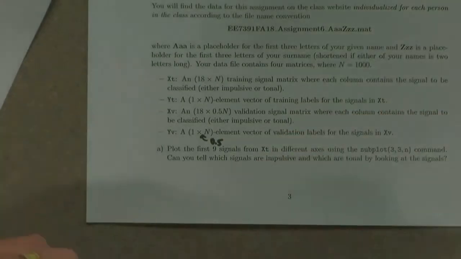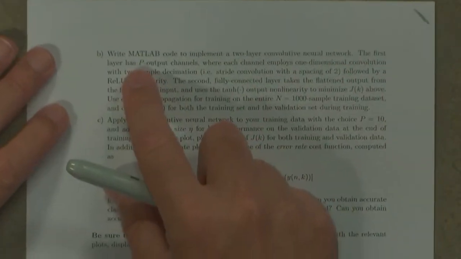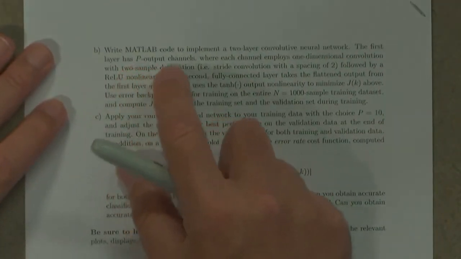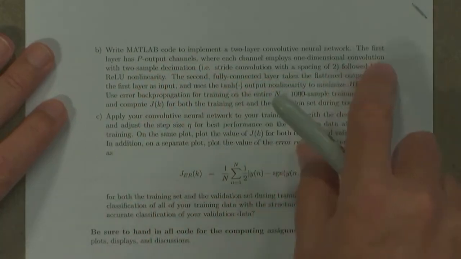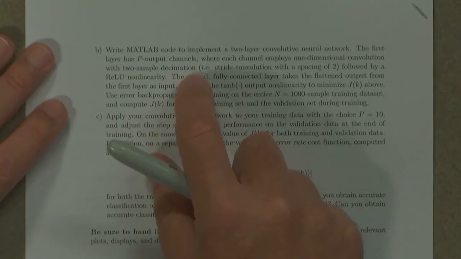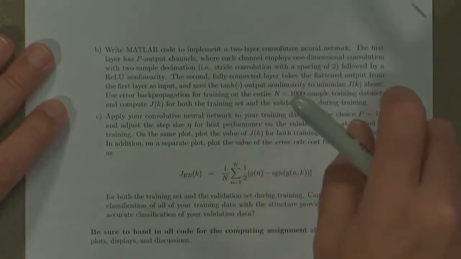And so you're asked to plot this and then implement a 2-layer convolutive neural network. And the thing is, it's going to have P output channels. We're going to talk about output channels today, where each channel employs one-dimensional convolution with 2-sample decimation. And that's stride convolution with a spacing of 2. That's the way to think of it. And again, we'll talk about that today.